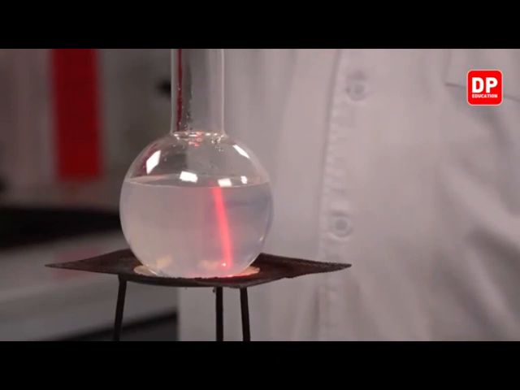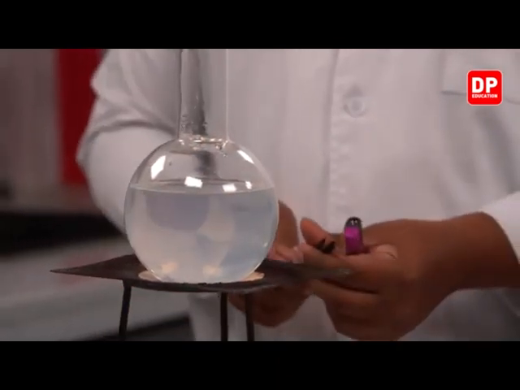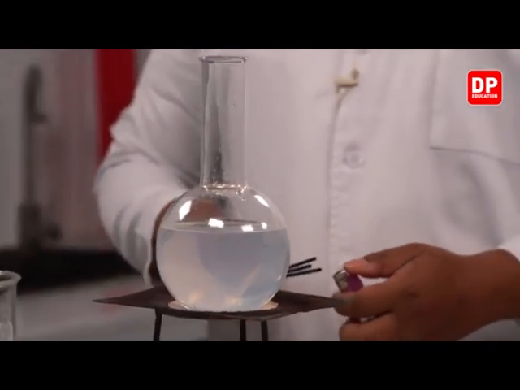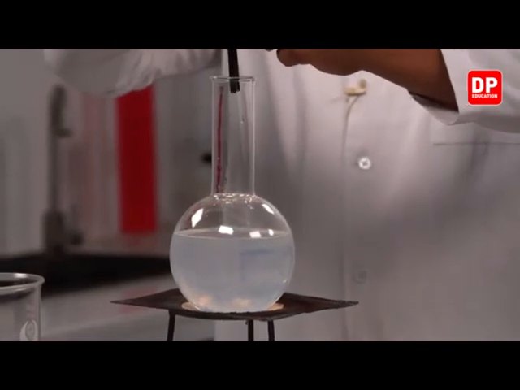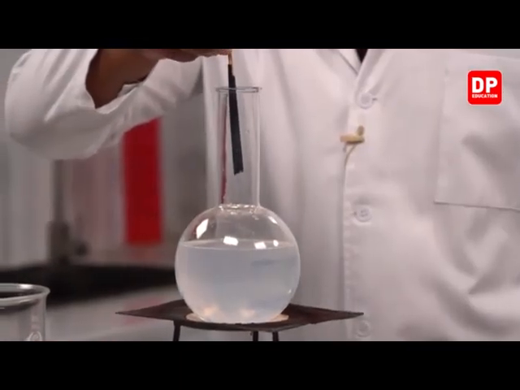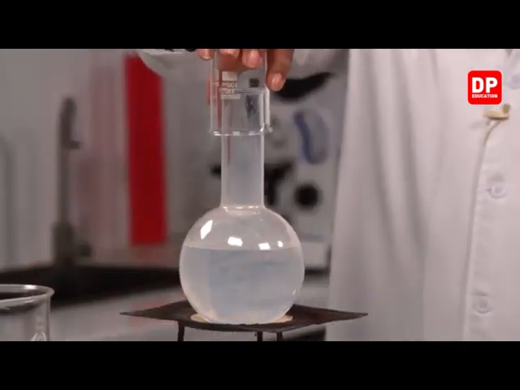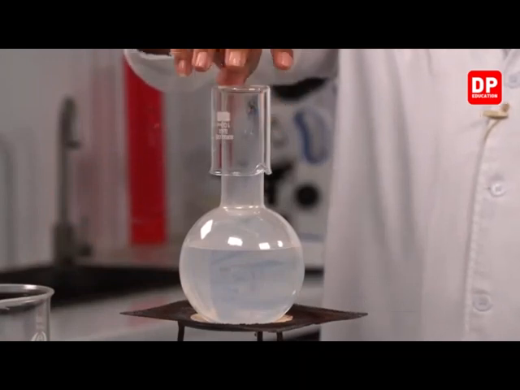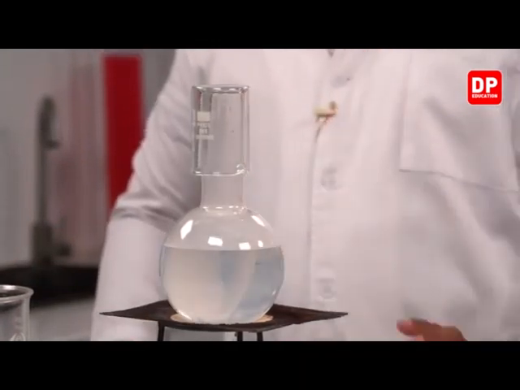So that's why I'm filling this with smoke, so that you can observe it very clearly. Right, my dear children, now as you can see here, I have filled the container with smoke.